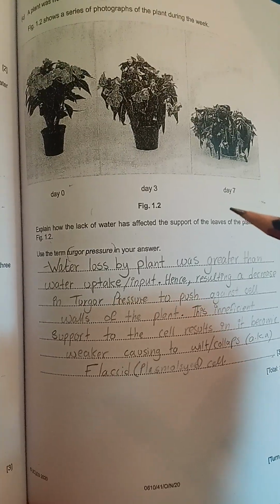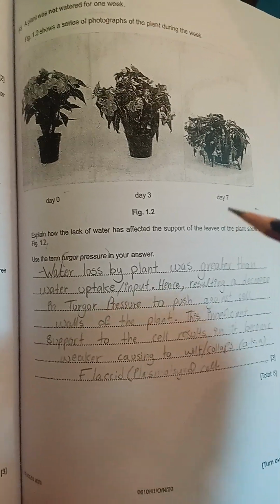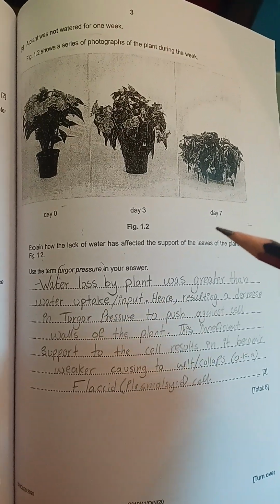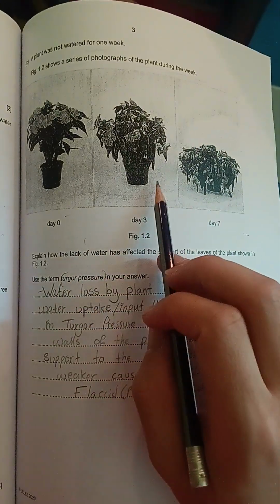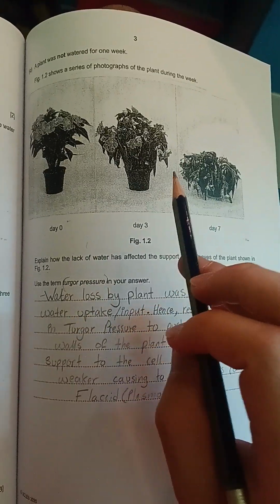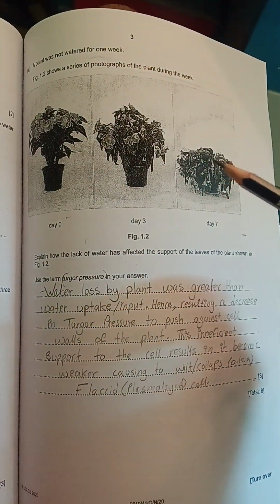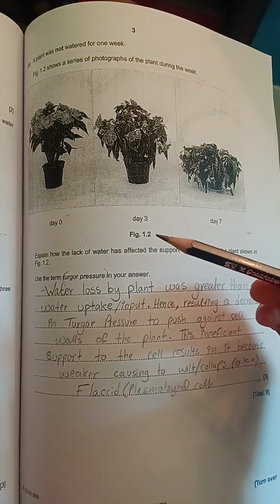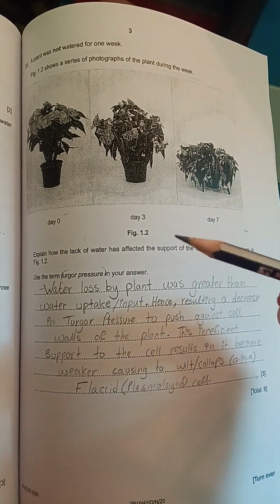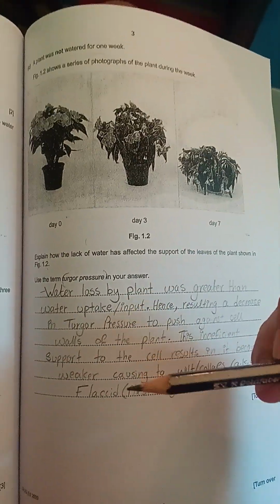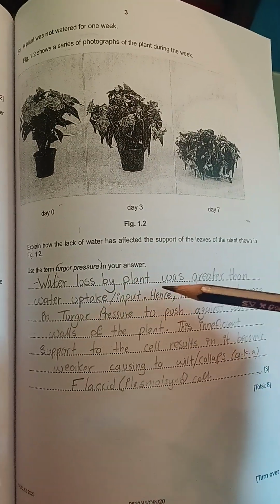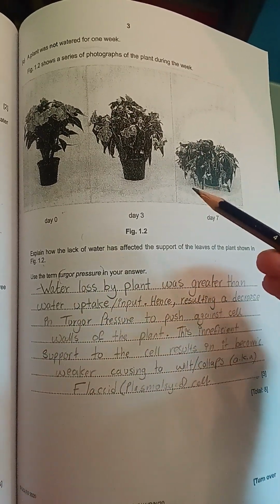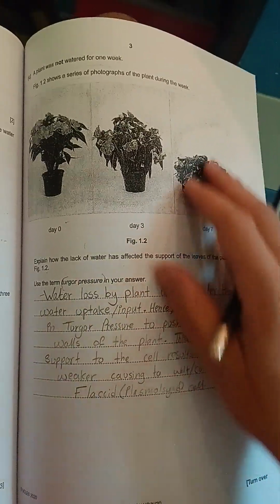So, because of this insufficient support to the cell, it resulted in the cell wall and the plant becoming weaker, and eventually resulting in collapsing or wilting of the leaves of the plant due to insufficient water supply to the plant and lack of turgor pressure. So this is also known as plasmolysed or flaccid leaves or plant cell.